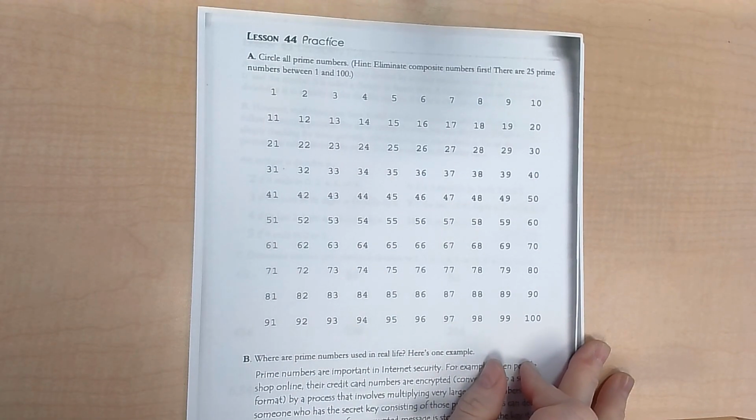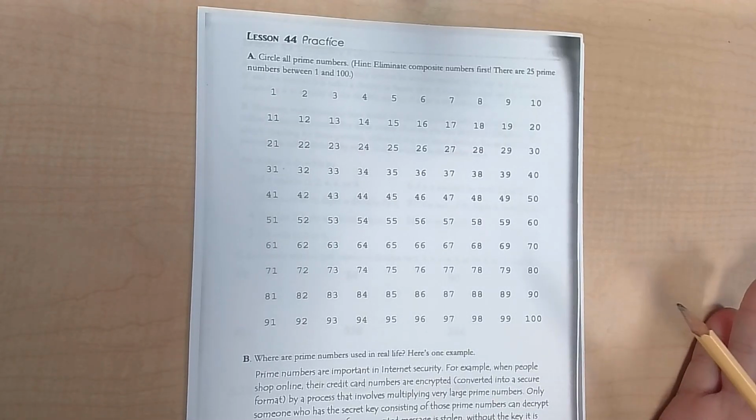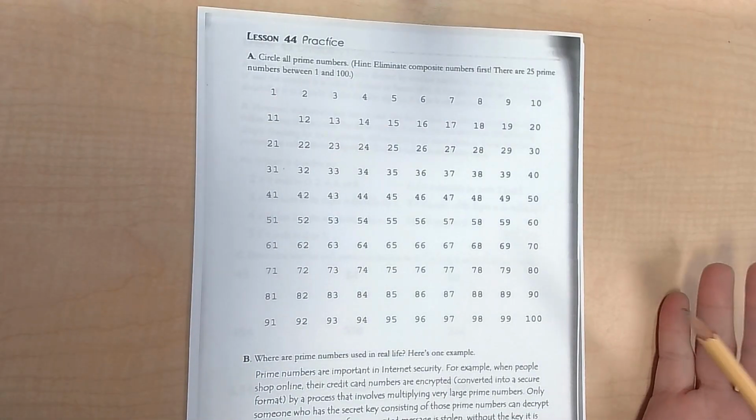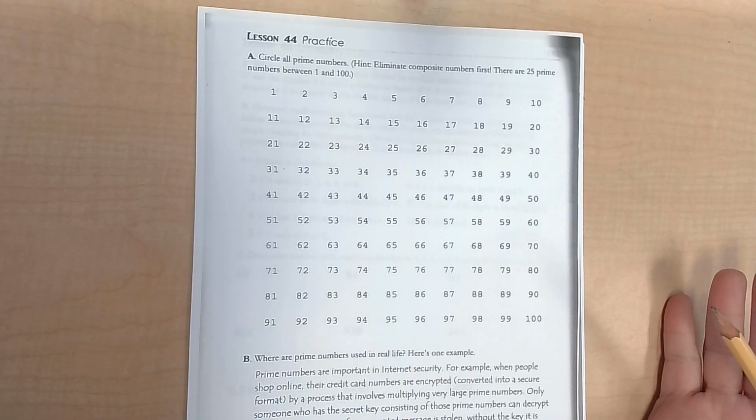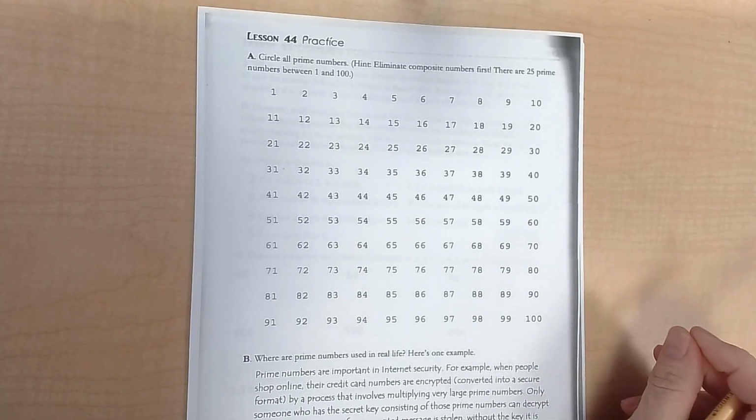A lot of times kids are really confused with least common denominator and greatest common factor. So I'm going to argue that you don't really have to think about it in terms of greatest common factor and least common denominator, even though it does make it easier. There's another way to think of it, and that's with prime numbers.